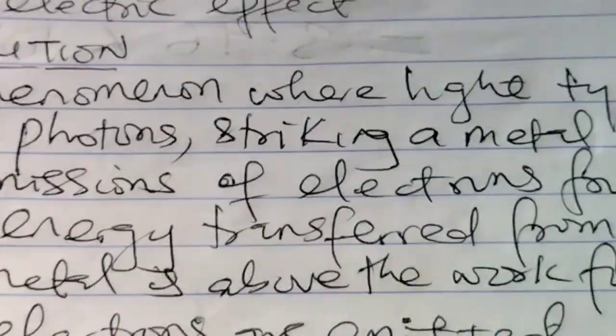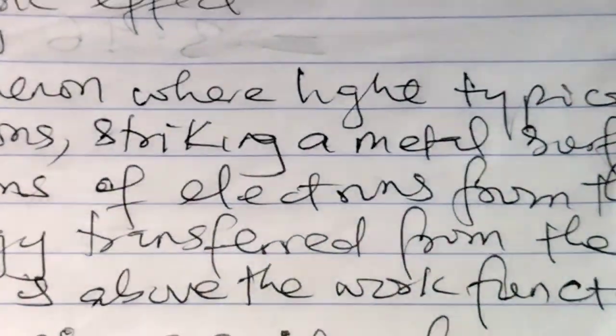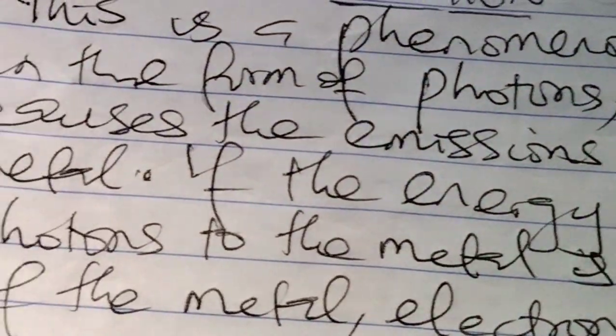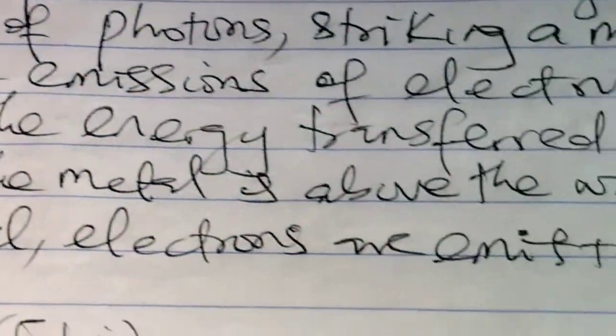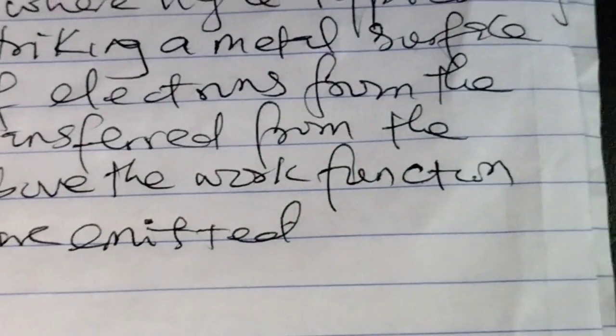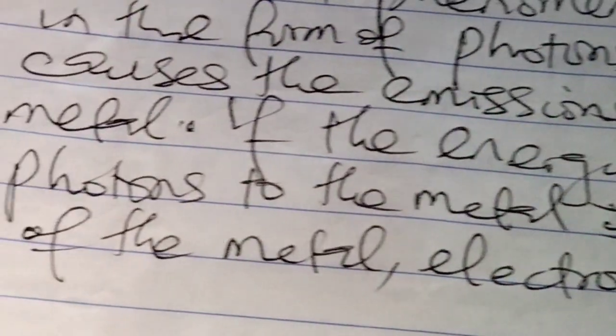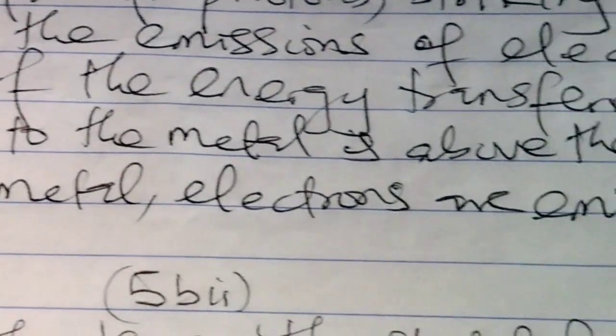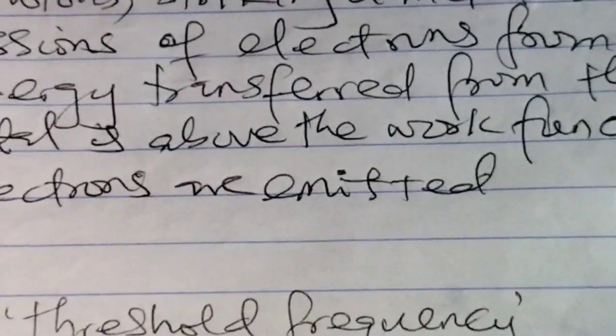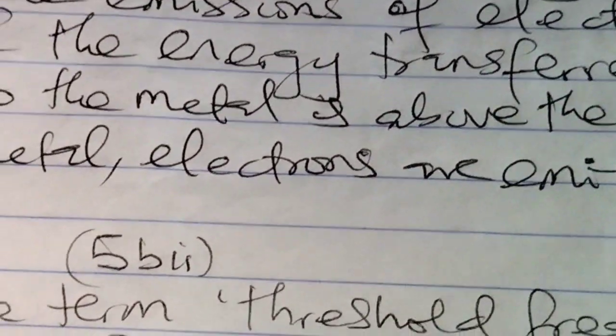If the energy transferred from the photons to the metal is above the work function of the metal, electrons are emitted. This is just a further explanation anyway.